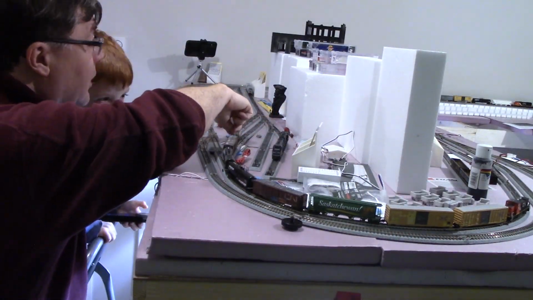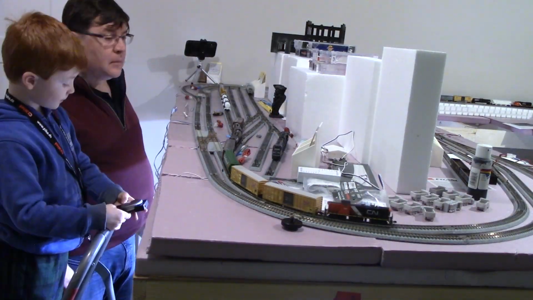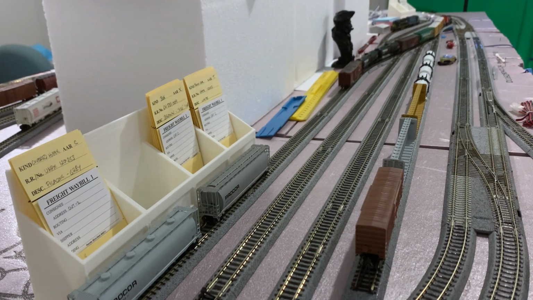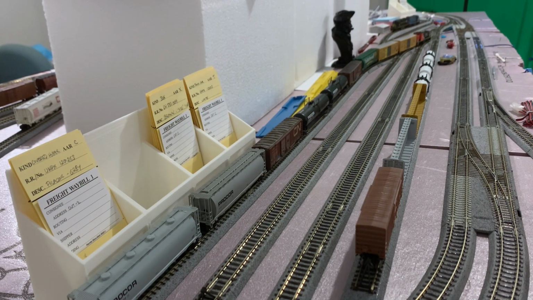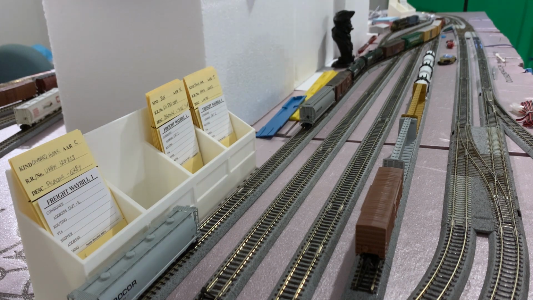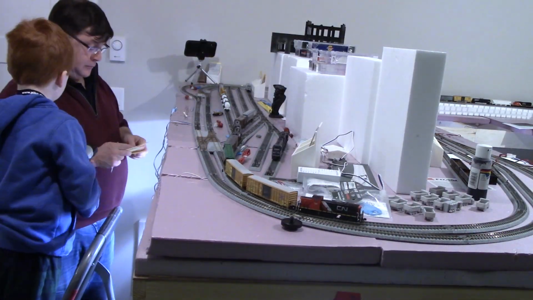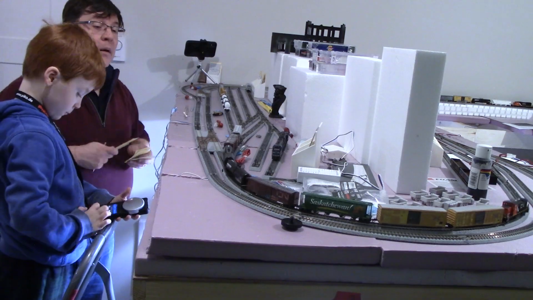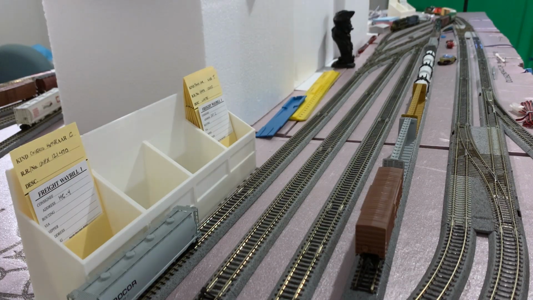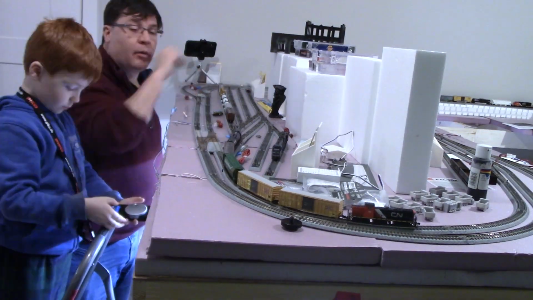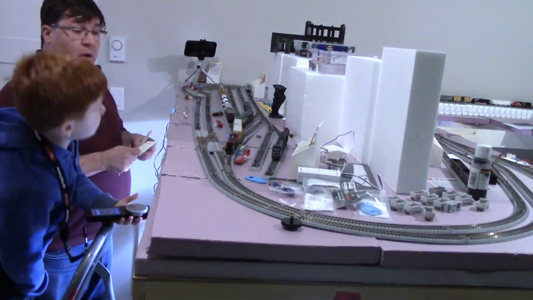Additionally, the switcher sorts 6 cars picked up on the local runs into track 3, where they will wait for a subsequent outgoing train. It simulates traffic coming on and off the layout, departing for different destinations rather than a single inbound-outbound train.